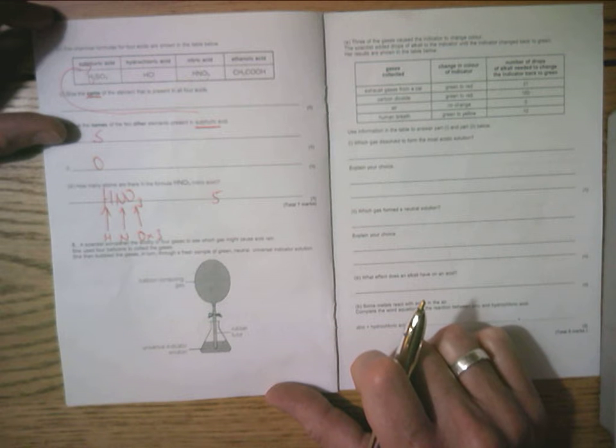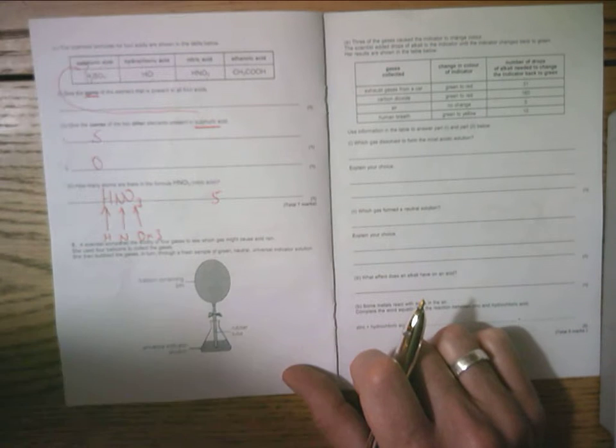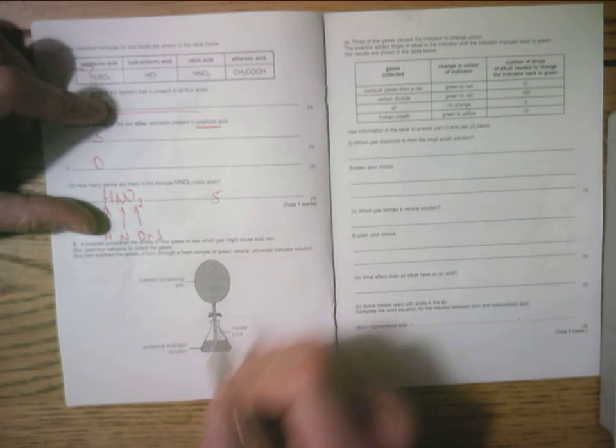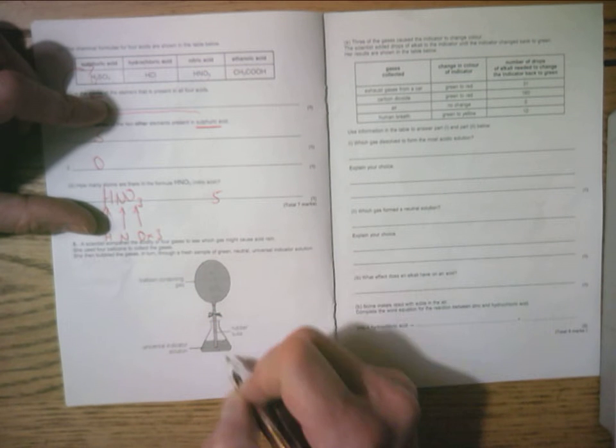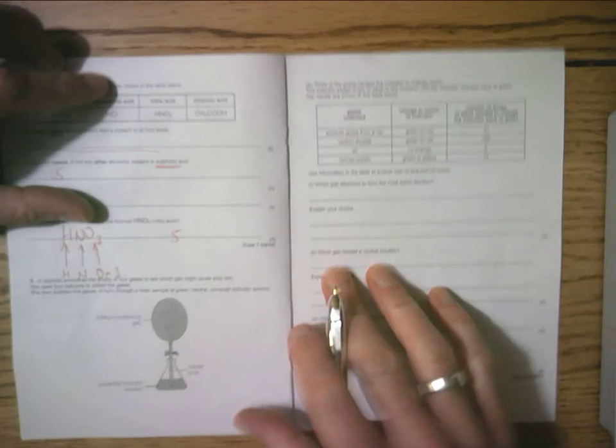She then bubbled the gases in turn through a fresh sample of green, neutral, universal indicator solution. So here's my balloon containing the gas, here's my universal indicator solution, and she blew the gas that she collected in the balloon through the universal indicator solution.